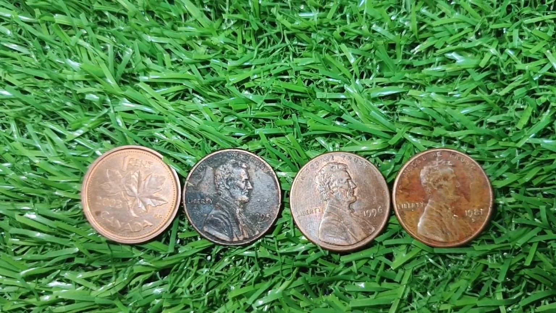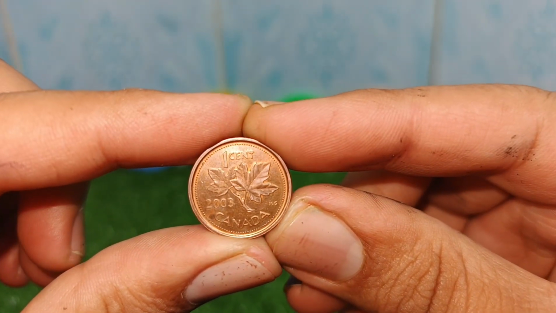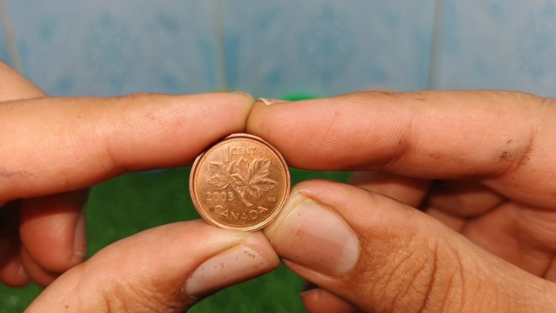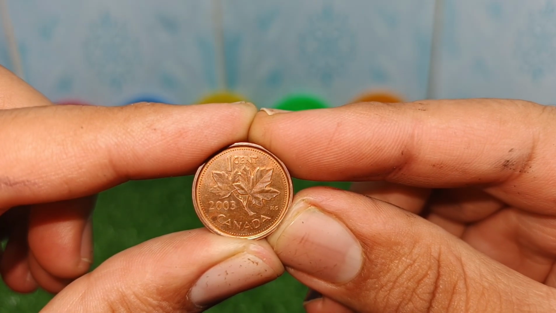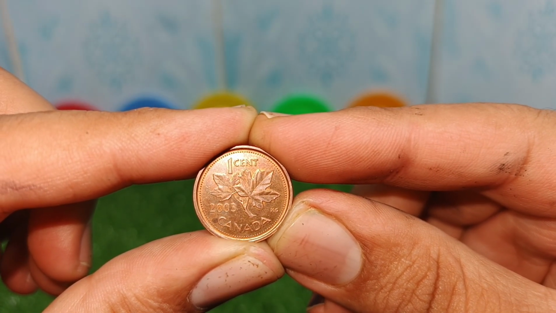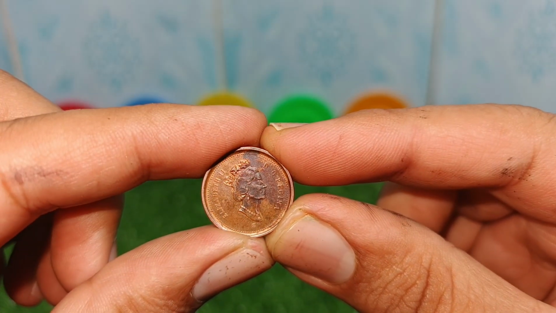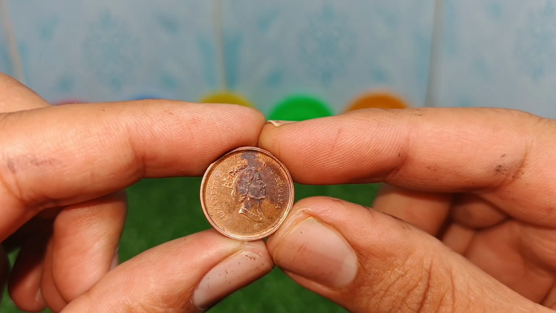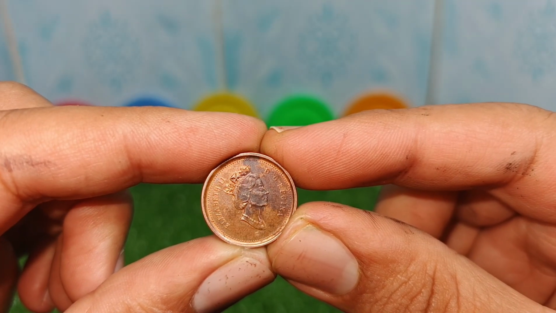Let's begin with the first coin in the lineup, the Canada 1 cent coin from the year 2003. 1. History. The Canadian 1 cent coin, often called the penny, was introduced in 1858 when Canada was still under British rule. The design evolved over the decades, but one element remained constant, the maple leaf, symbolizing Canada's identity, nature, and national pride.